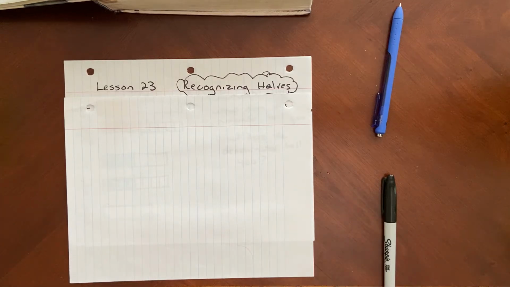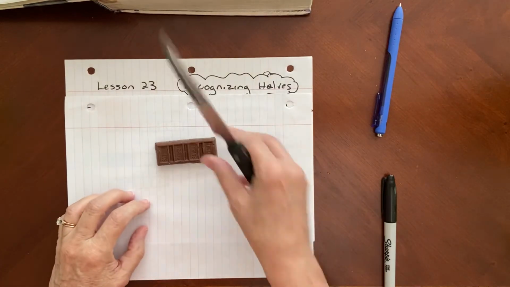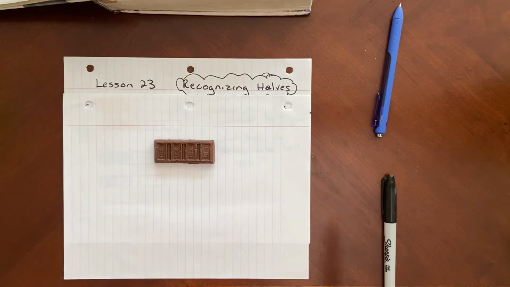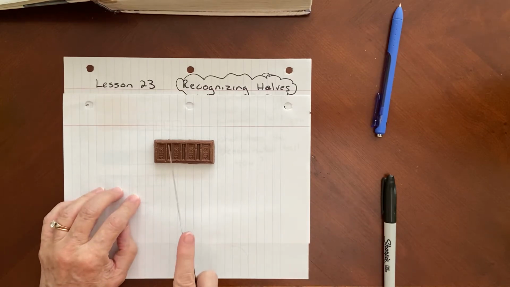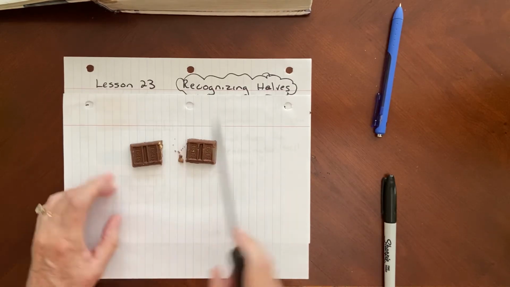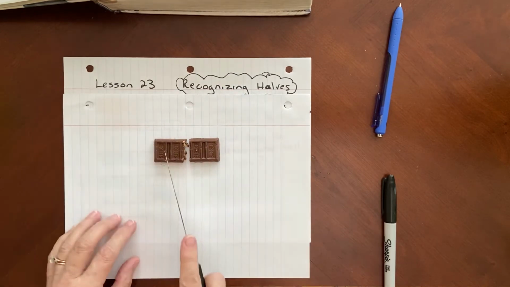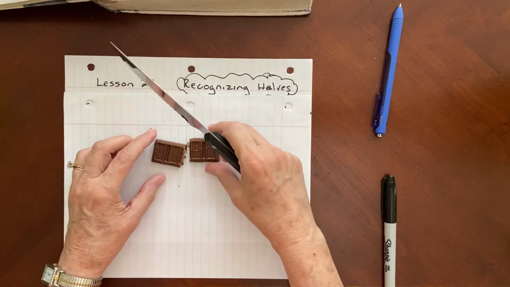So this is lesson 23, recognizing halves. I have a little tiny Hershey bar that's left over from Halloween last year. I'm probably not going to eat it, but I don't know. Okay, so half of this candy bar, right? So there's a half, right? I'm going to put that aside.